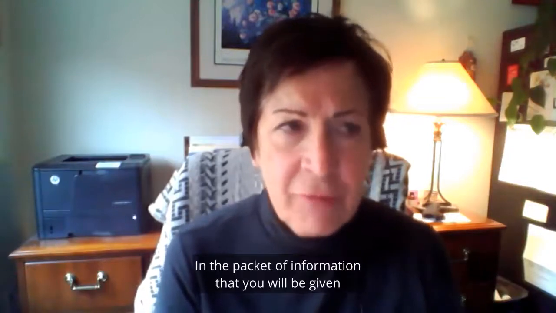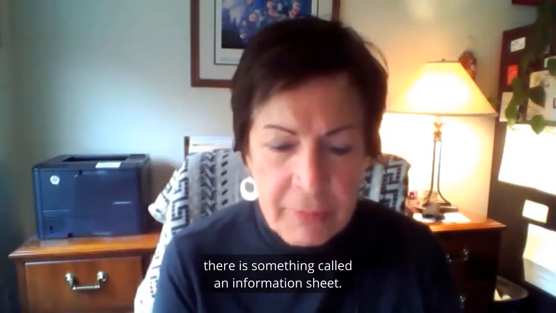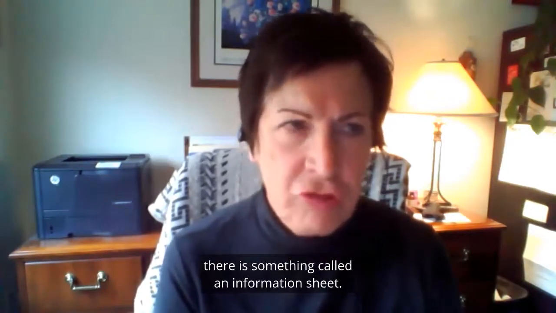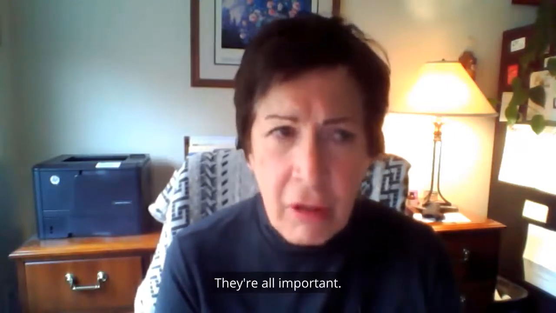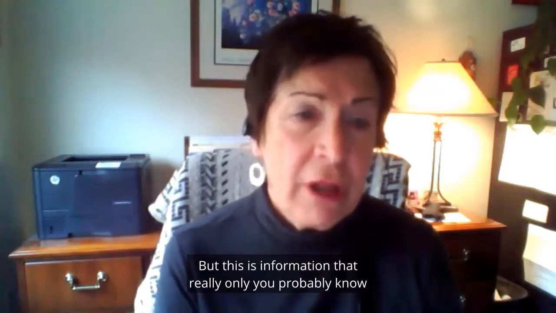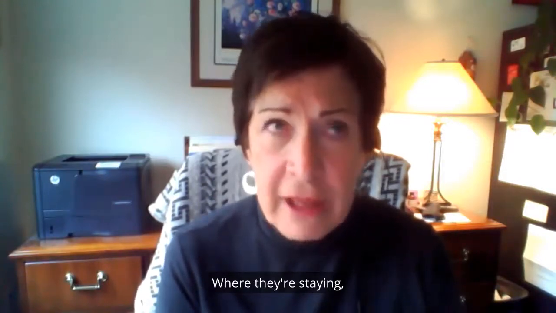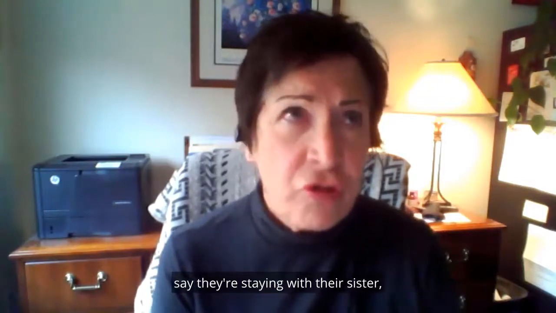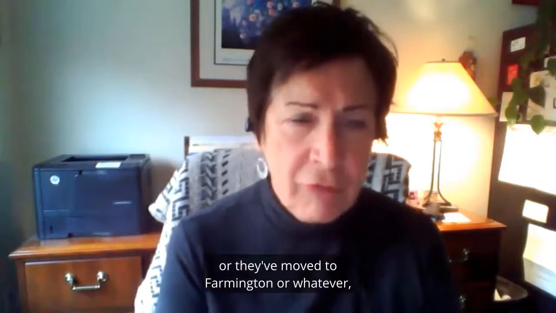In the packet of information that you will be given by the domestic violence clerk, there is something called an information sheet. It is one of the most crucial documents. They're all important, but this is information that really only you probably know about the other individual, where they're staying, say they're staying with their sister, or they've moved to Farmington or whatever.